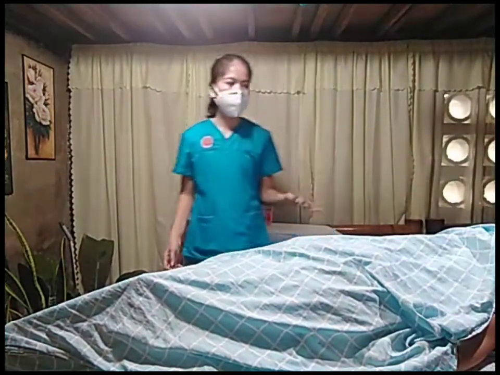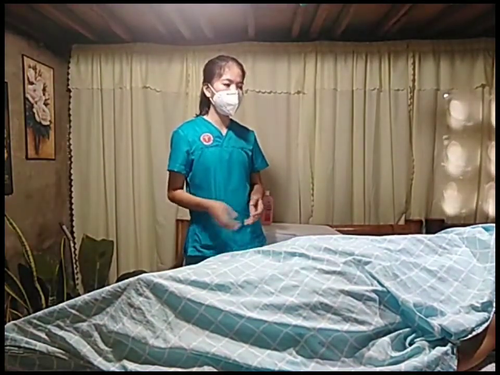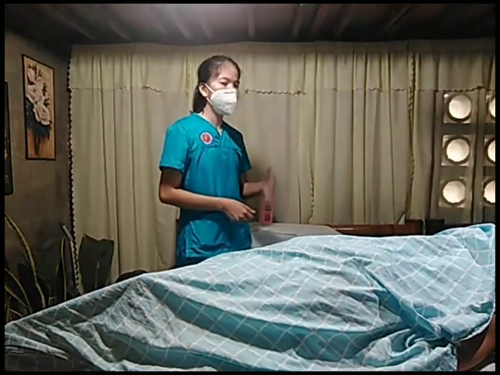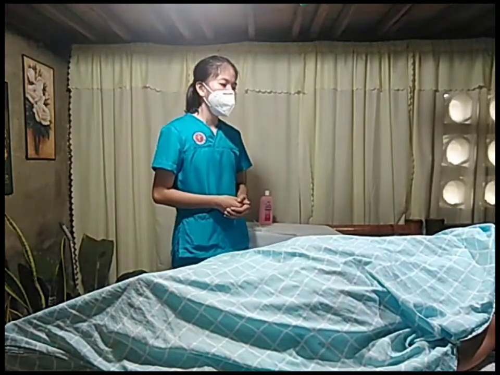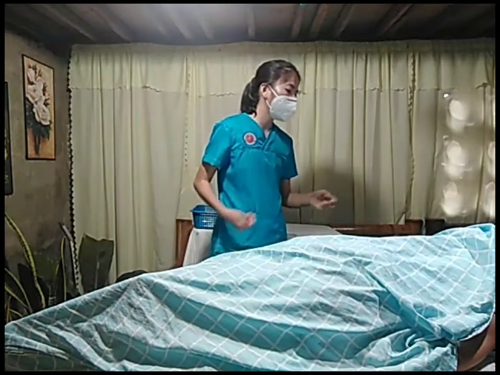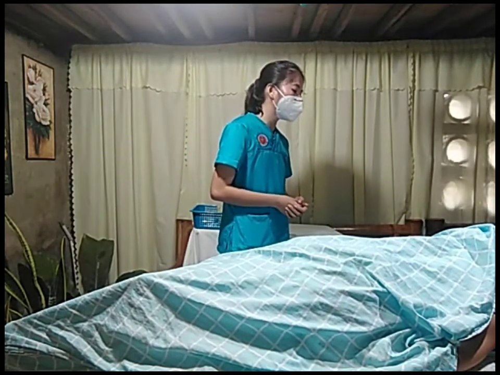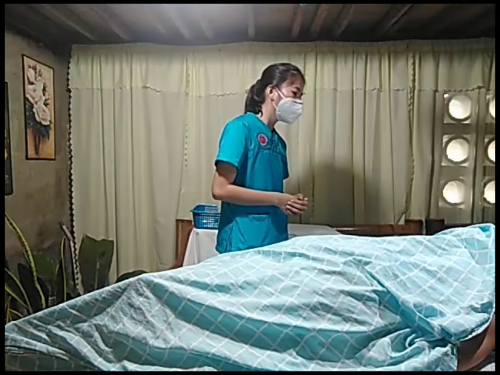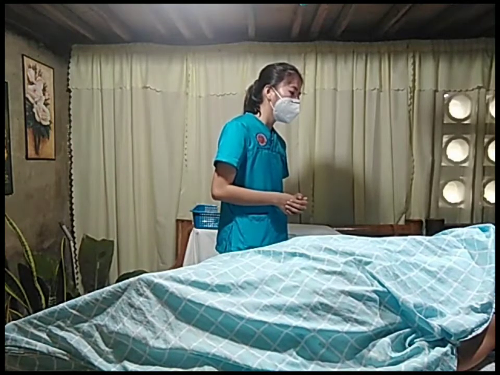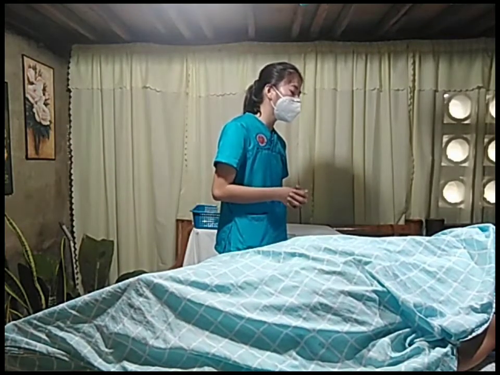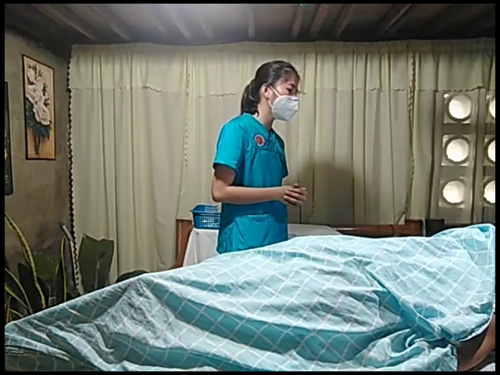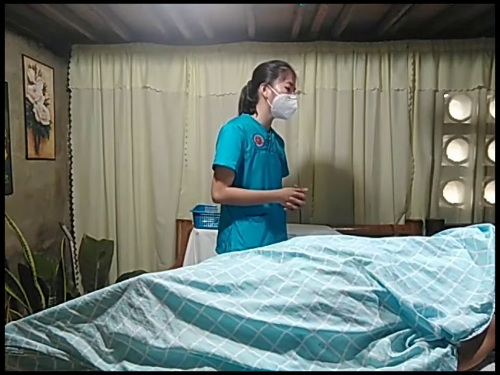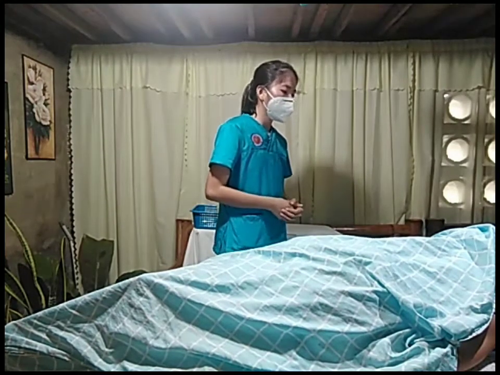If the suppository contains a laxative or stool softener, just like our medication for today, I'm going to assist the client if she feels any sensation. So ma'am, after the administration, what did you feel? Do you feel like defecating, ma'am? So you can still control it, ma'am. If you cannot control it, ma'am, then I can assist you to the toilet or offer you a bedpan. Just tell me, ma'am. Okay, thank you for that, ma'am.